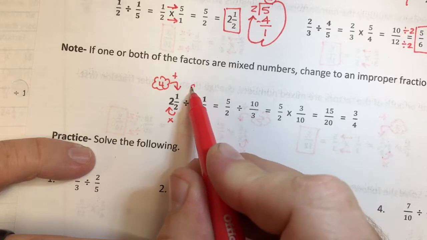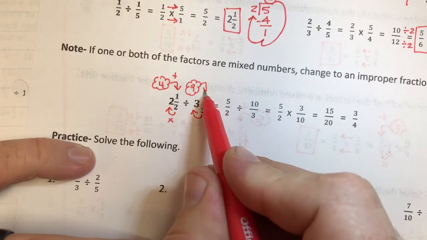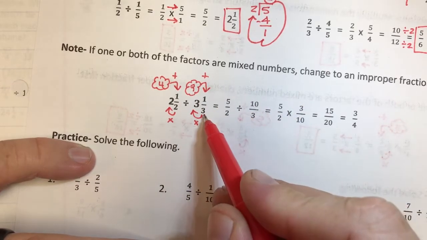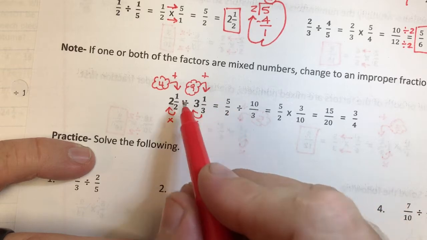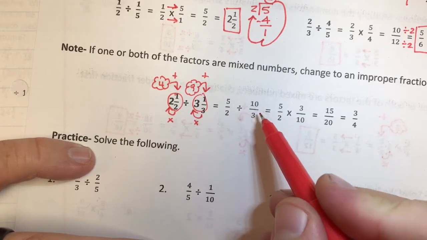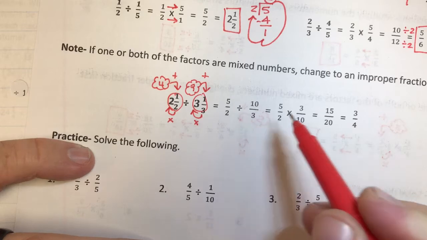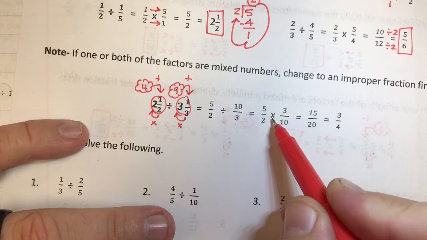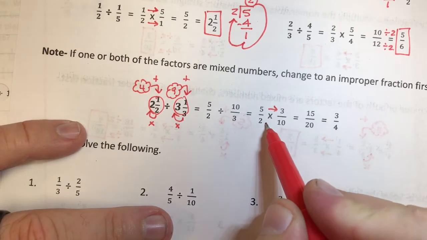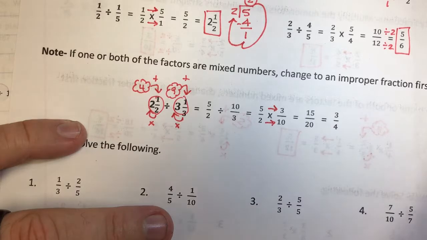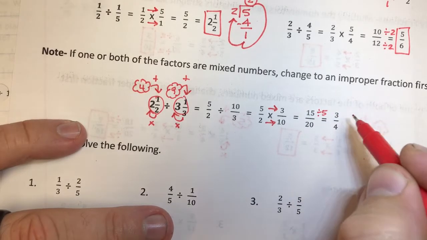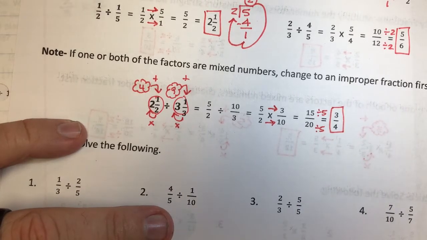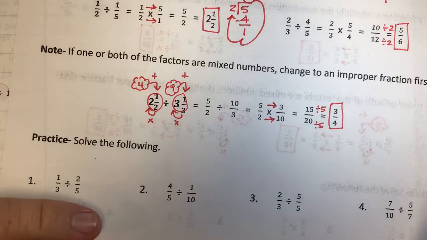3 times 3 is 9. 9 plus 1 is 10. That's where the 10 is coming from. Keep the same denominator, 10 thirds. So all I've done is change this and this to 5 halves and 10 thirds. I'm still dividing. In the next step you'll see where I have flipped the second number, and now I'm going to multiply. So now I can multiply straight across. 15 over 20. This can be divided by 5. This can be divided by 5, and now we have a fraction in simplest form. That's the basics of multiplying and dividing fractions.